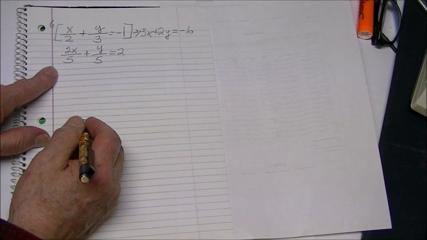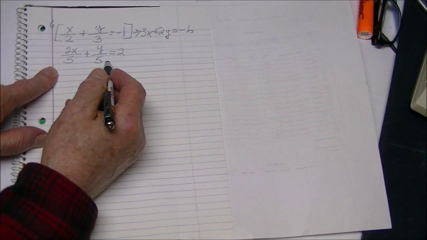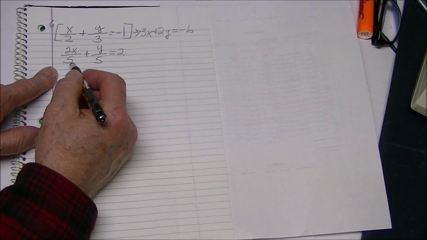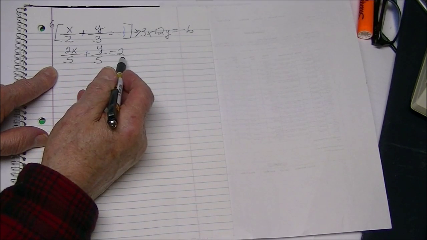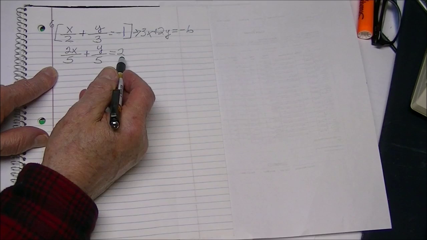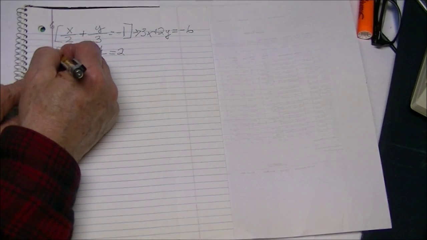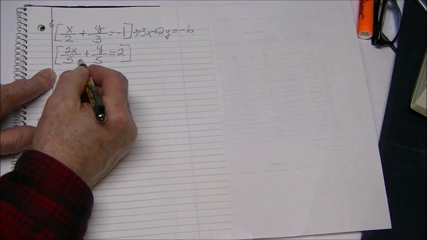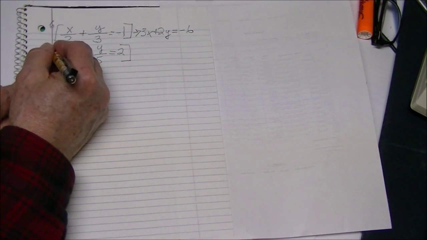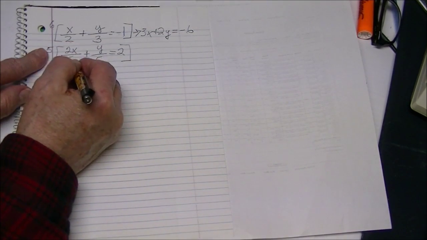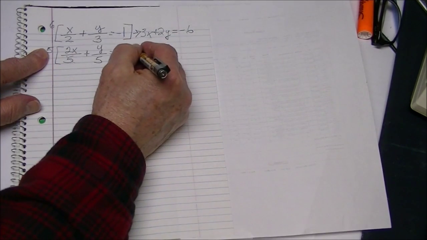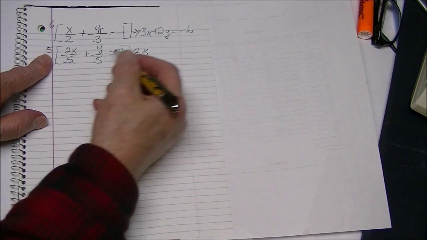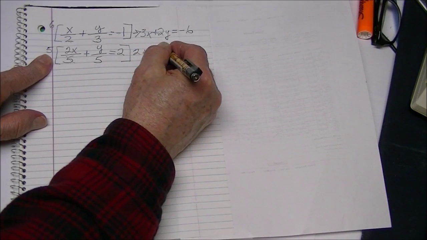Now, for our next equation, we have a 5 there. So that's our common denominator. So to get rid of the fractions, we're going to multiply each of these terms by a 5. So here the 5's cancel out, and you're left with 2x. The 5 cancels out, and you're left with plus y.